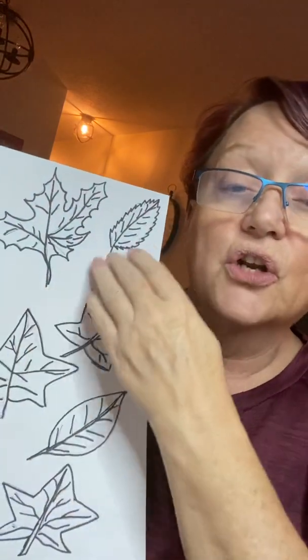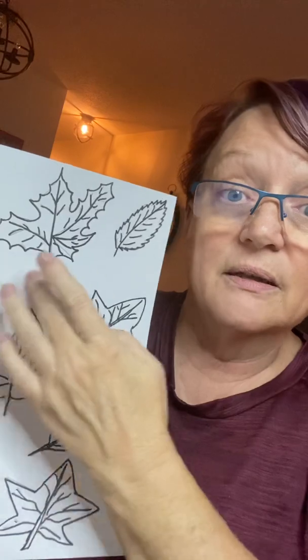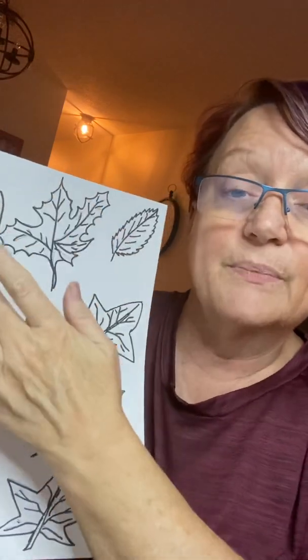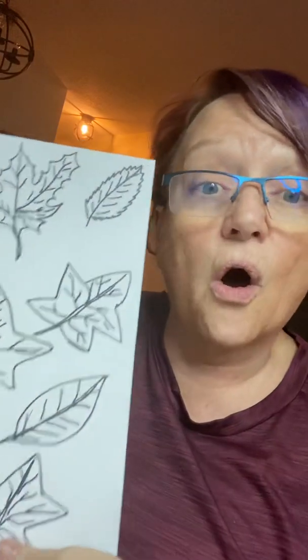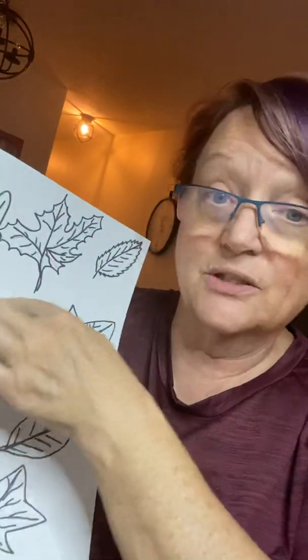You don't want it completely covered with the leaves. You're going to use negative space, okay? You're going to use the negative space and color it in, okay? So I want you to color in all the negative space. That's all the space around the leaves. That's going to be our background. And you're going to submit that through Schoology, okay?